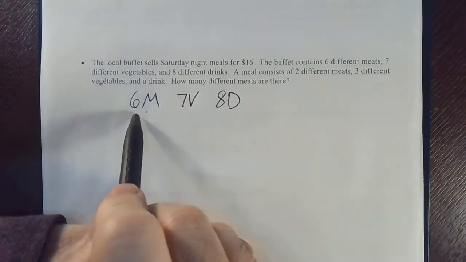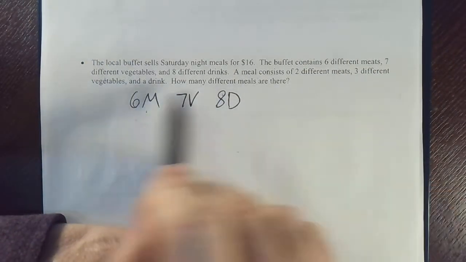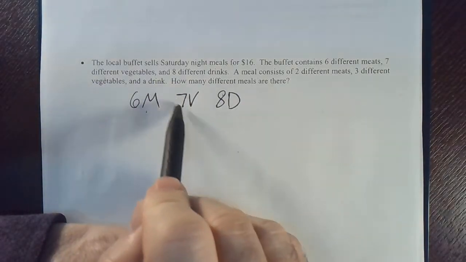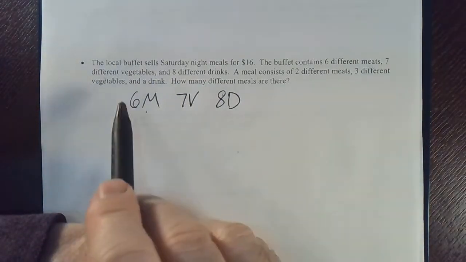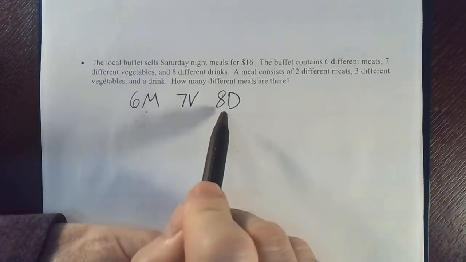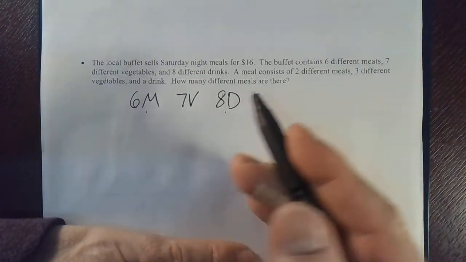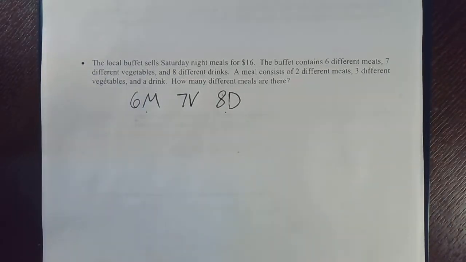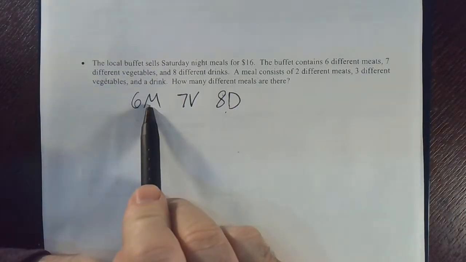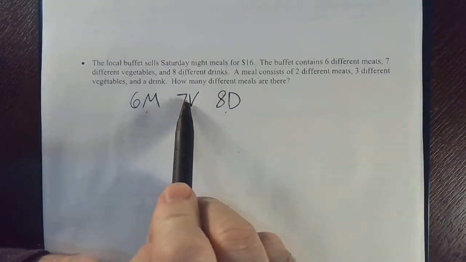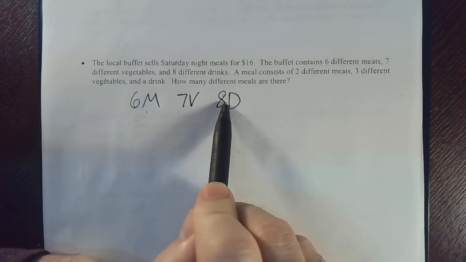This $16 meal consists of 2 meats, so you have 6 to choose from and you have to choose 2 of them. 3 different veggies, so you have to choose 3 out of these 7. And a drink, so 1 drink out of those 8 drinks. How many different meals are there? All we need to do is ask ourselves, this is one of those multiplication principle problems. How many ways can I do the first one? Times. How many ways can I do this one? Times. How many ways can I do this one?